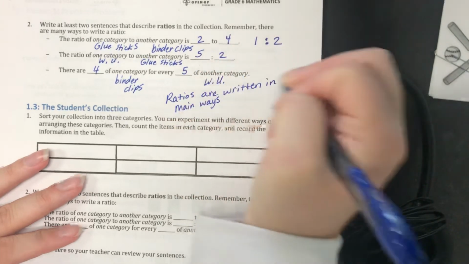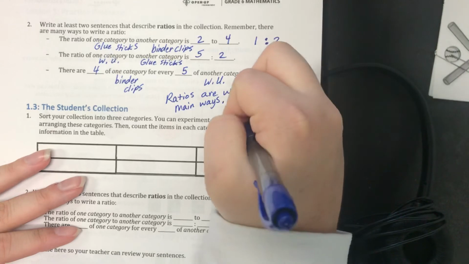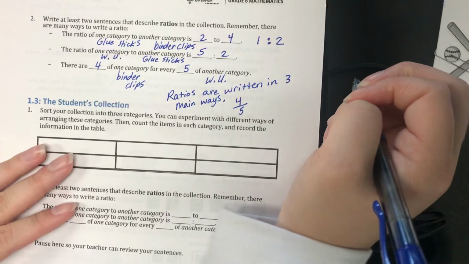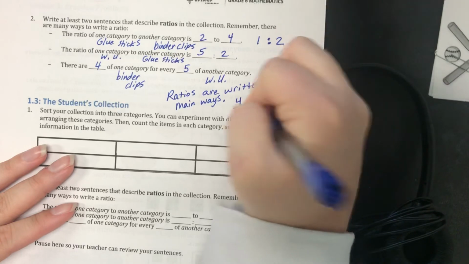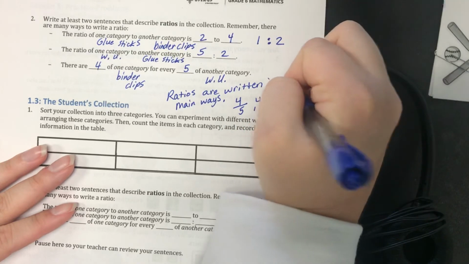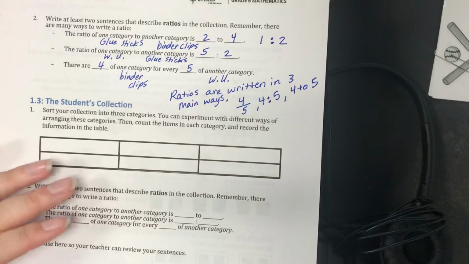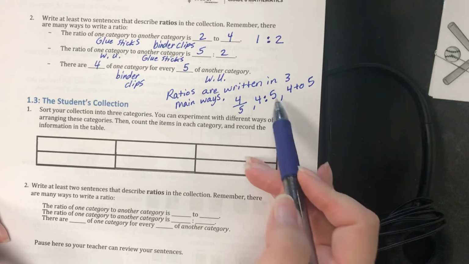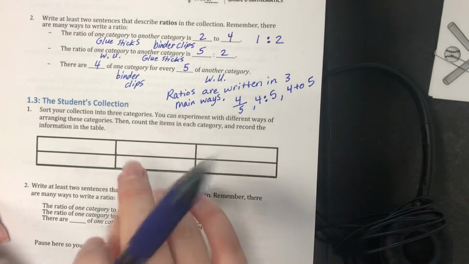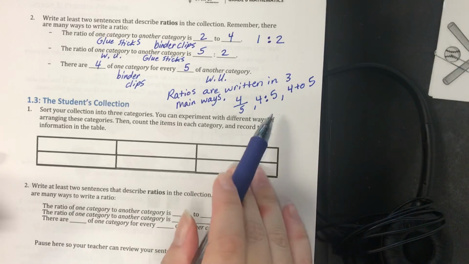So if we have a ratio of 4 to 5, we would say 4 over 5, which looks like a fraction, but it is a ratio as well. 4 to 5 with a colon, or by wording, 4 to 5. So whenever you want to compare something, these are the 3 ways that you can compare it: fraction, colon, or with words. Okay, so you're going to need this when you're doing your homework later as well. So this is how you write a ratio.